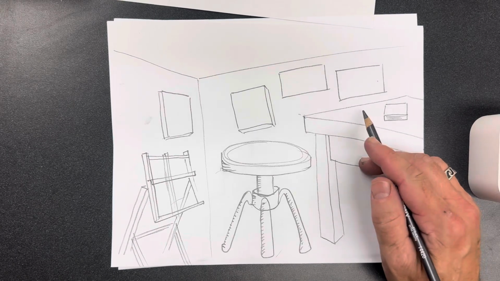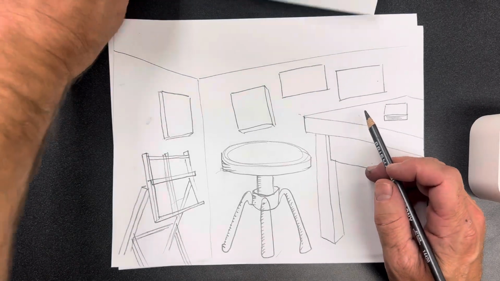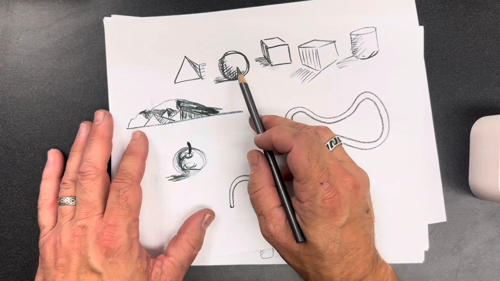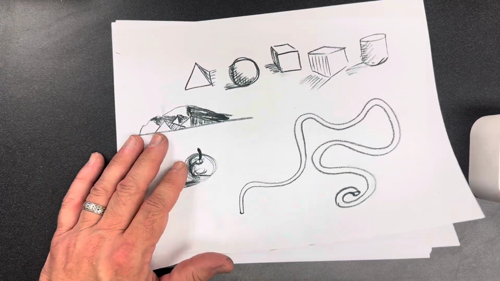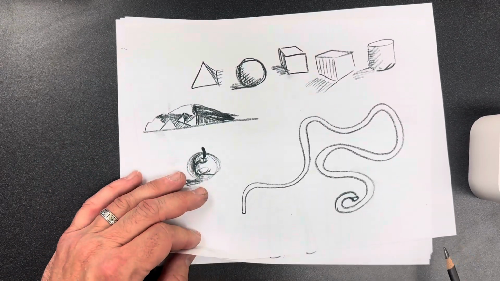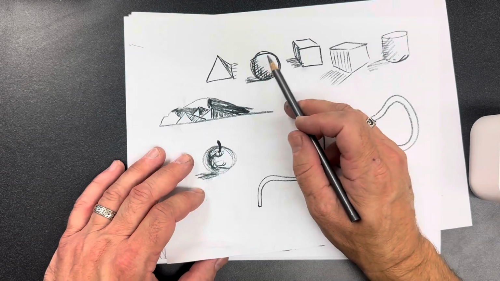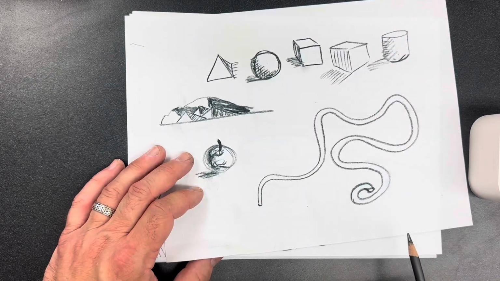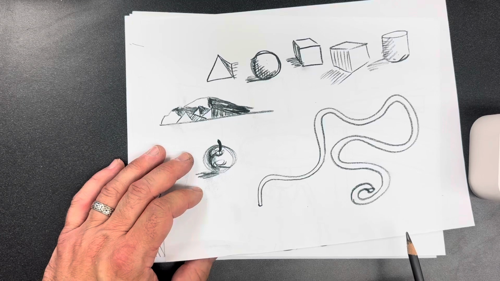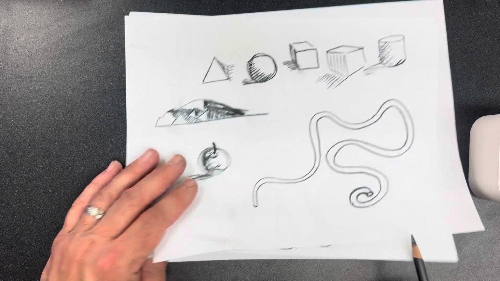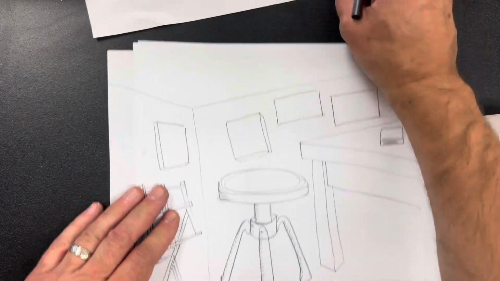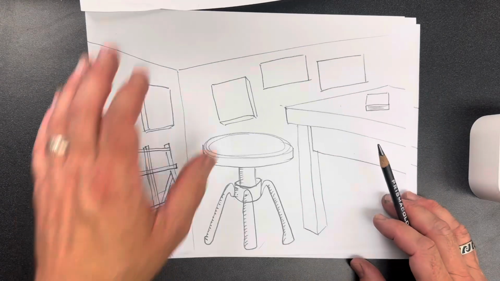There's an apple sitting in here. It's a sphere. There's a mango. There's a pear. There's an eggplant. It's all going to be based on a sphere. So these basic shapes, you can use them to draw everything. So that's why you learn them.